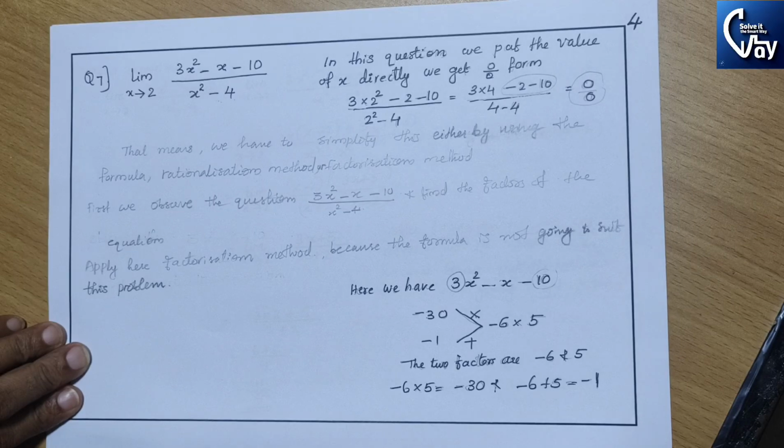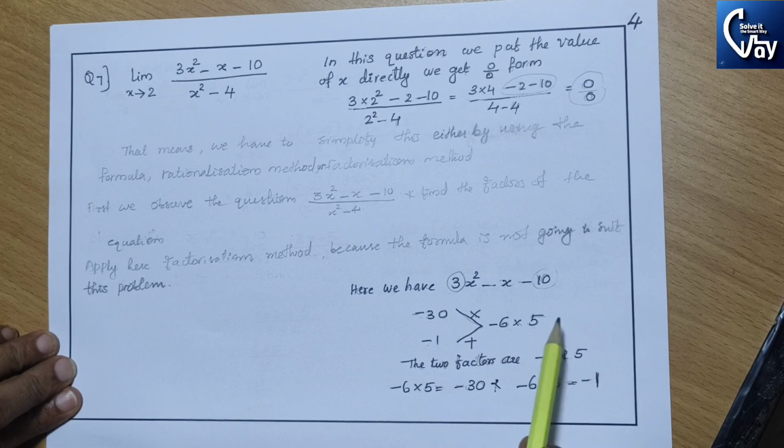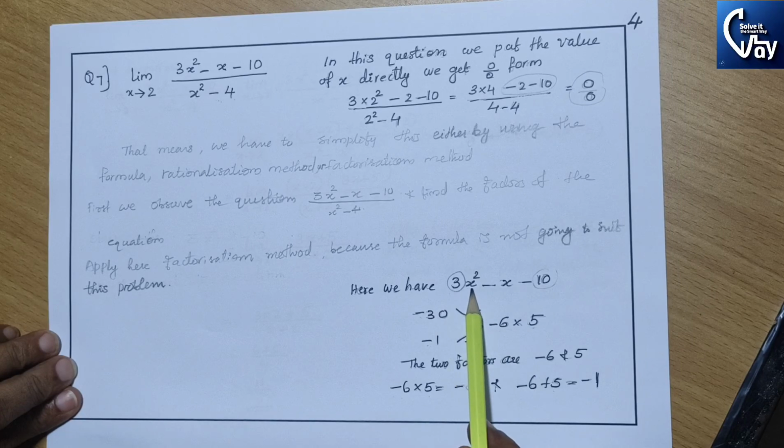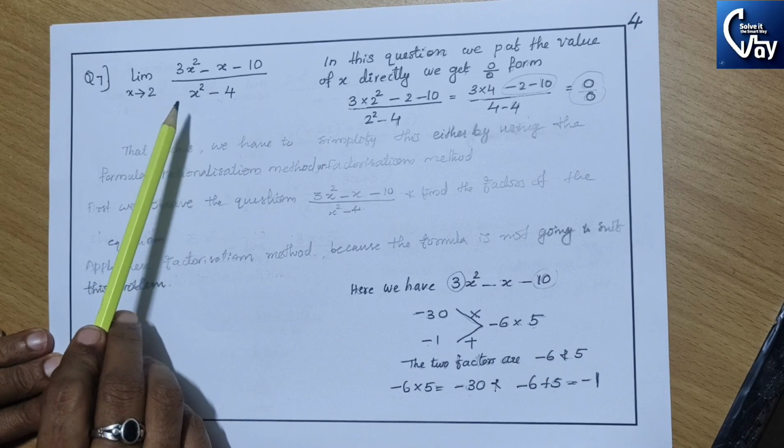So, how to factorize this? 3 into minus 10 is minus 30. Middle term is minus 1. So, 6 into 5, minus 6 into 5 gives minus 30. Minus 6 plus 5 gives minus 1. So, the factors are minus 6 and 5. The factors of 3x square minus x minus 10 are minus 6 and 5. So here we apply the factorization method to solve this problem.